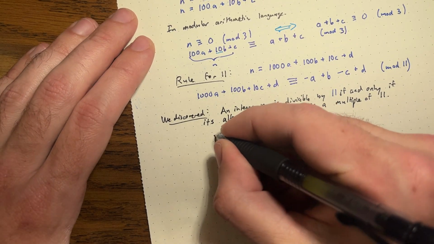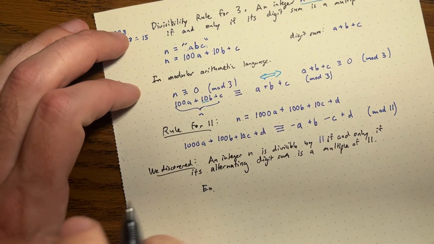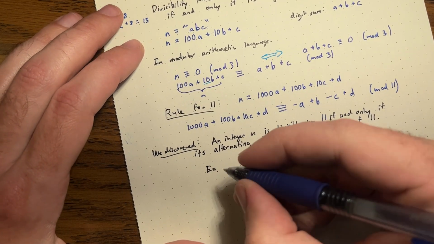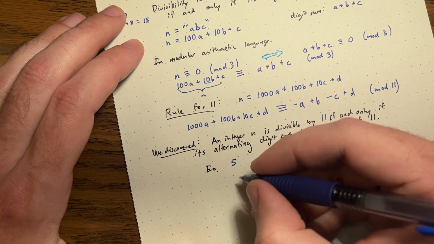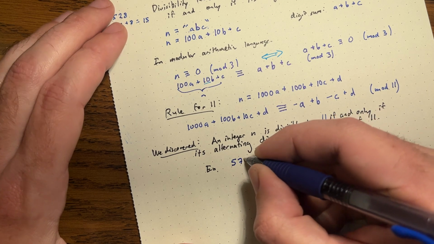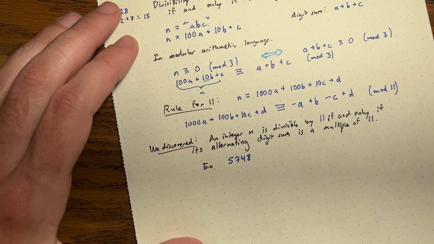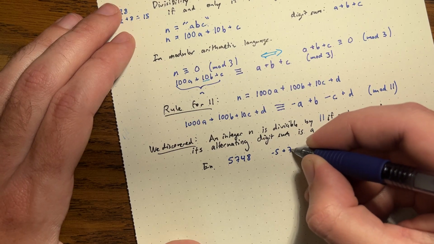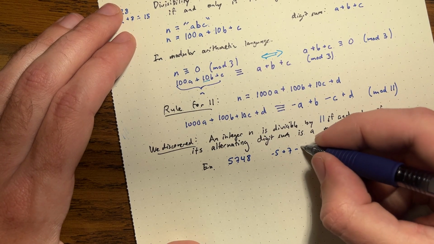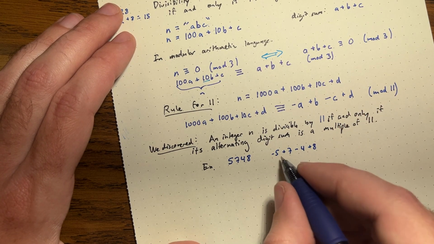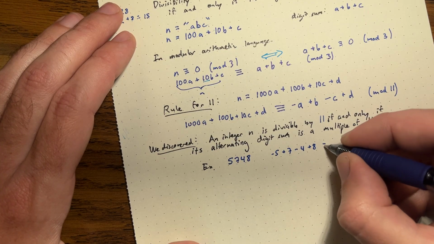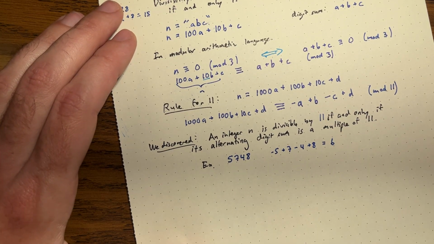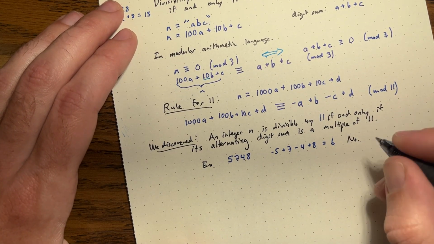So yeah, what's an example of this? I just want to show you, this is actually a really useful rule. So let's do a random one, 5, 7, 4, 8. -5 plus 7, -4 plus 8. What is that? I have a -9, I have a plus 15, so I end up with a 6. So what do I conclude? No, this is not a multiple of 11.